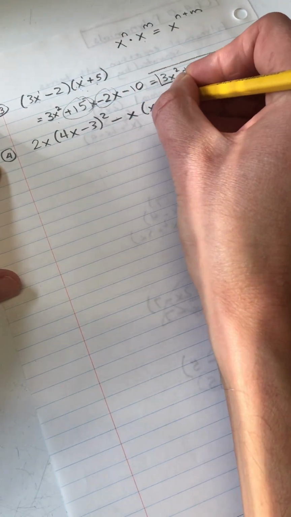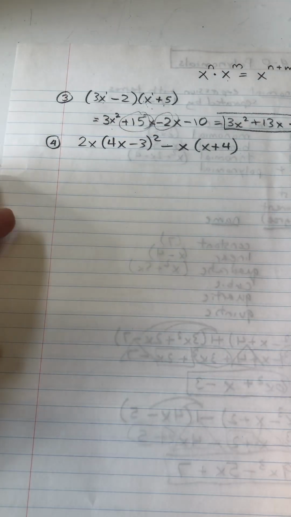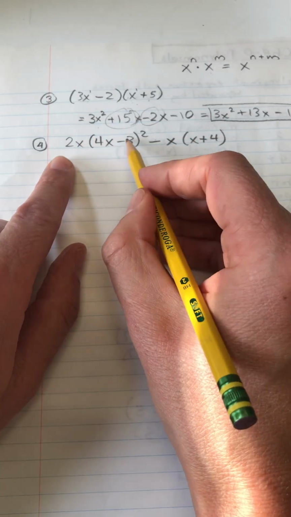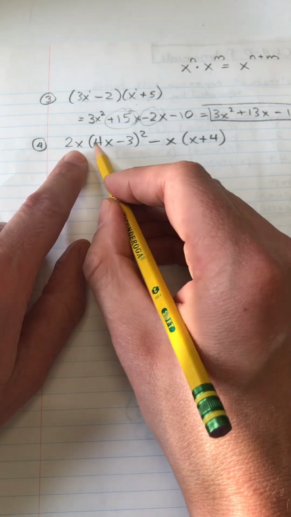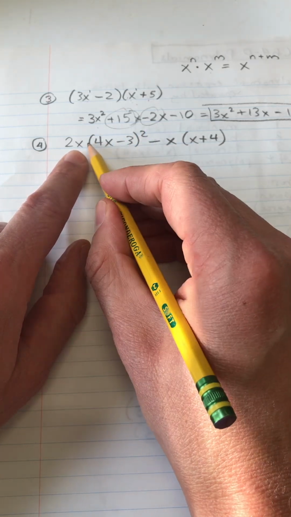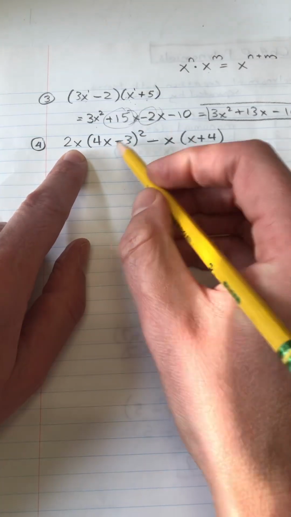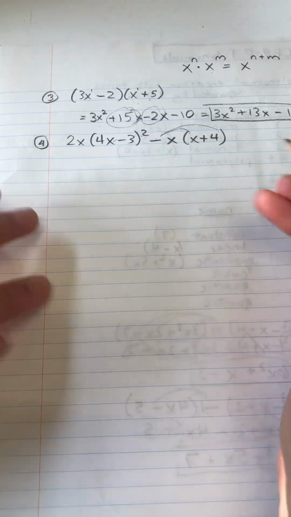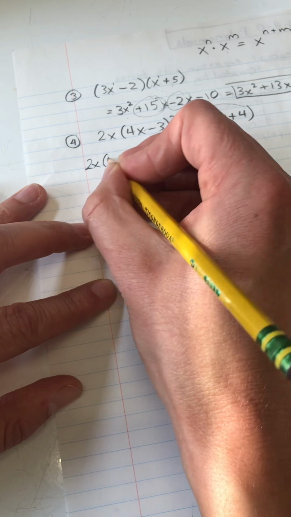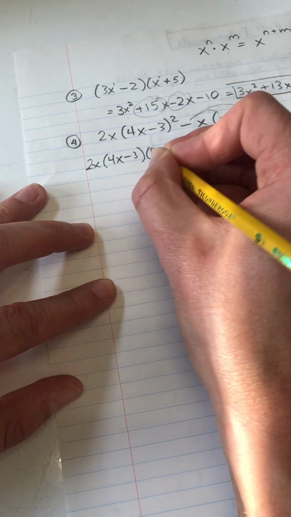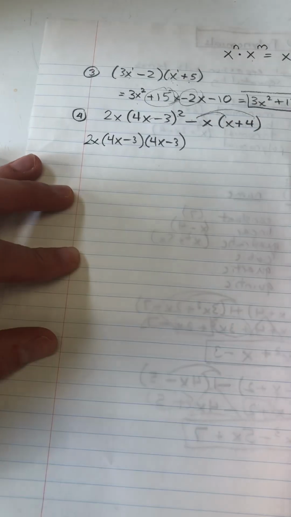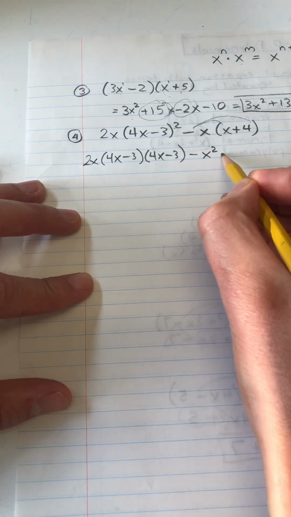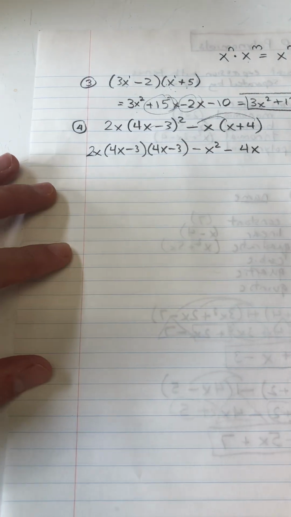Okay, there was one kind of like this on your diagnostic. We have to make sure we honor the order of operations. It's tempting to distribute the 2x, but that would violate order of operations. This is multiplication. You don't want to do multiplication before exponent. And we have to remember we have to write this twice. This can distribute. So I'm going to call this 2x, 4x minus 3, 4x minus 3. And then this can distribute. This is its own separate entity. Or I can distribute it later. It's fine. But that I'm going to get rid of.